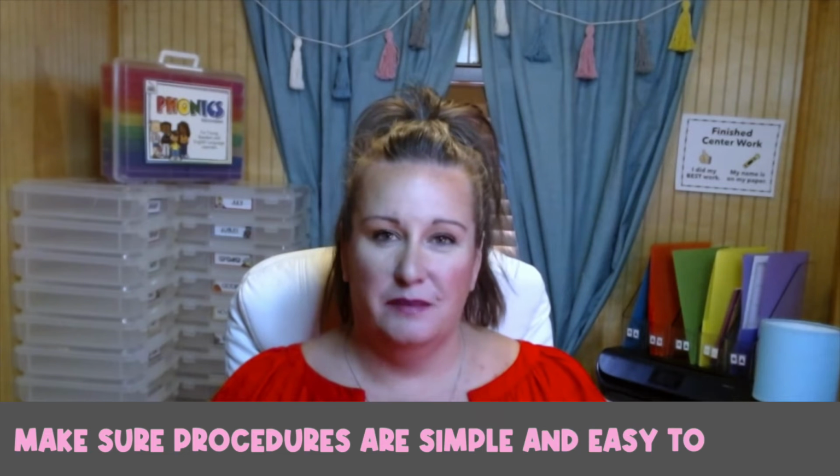Complicated rotation systems, check-in procedures, bathroom procedures, and everything else under the sun don't actually help your students during center blocks. Creating a system that is simple and predictable for your students will give your centers the functionality that your students need and your sanity craves.